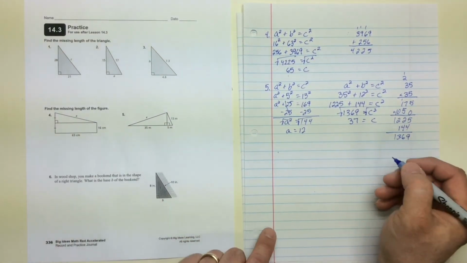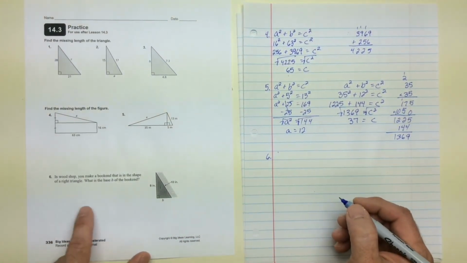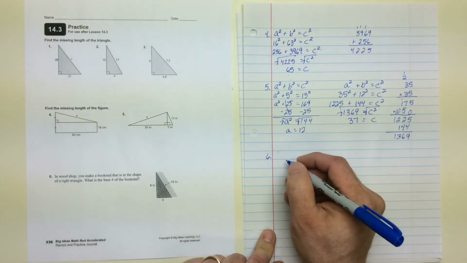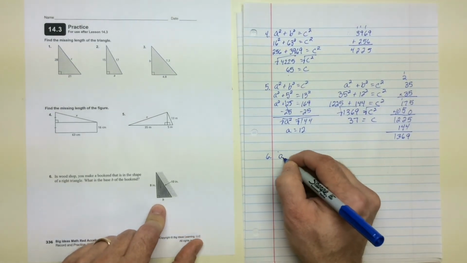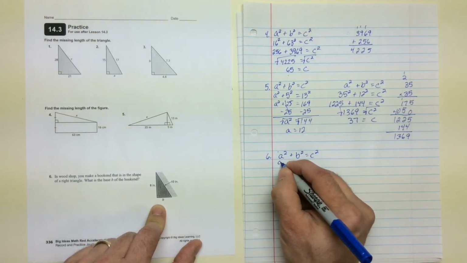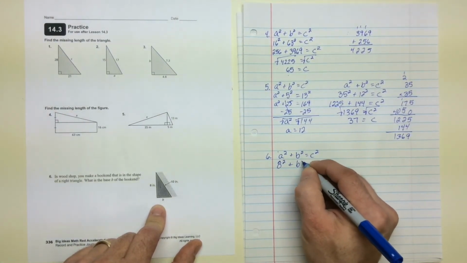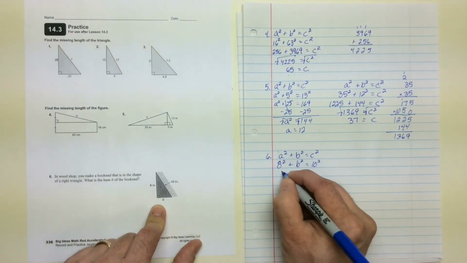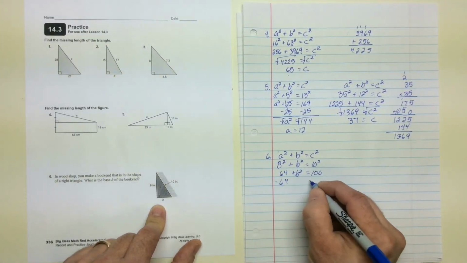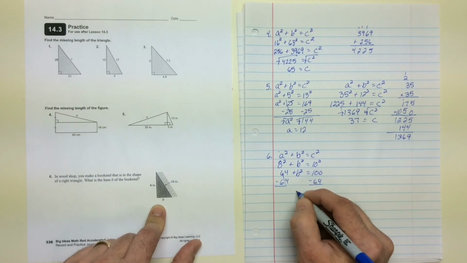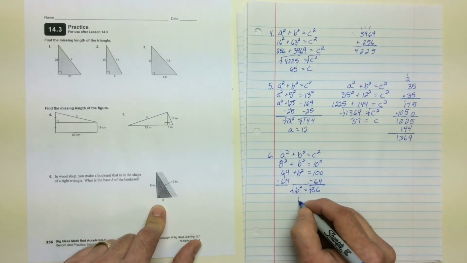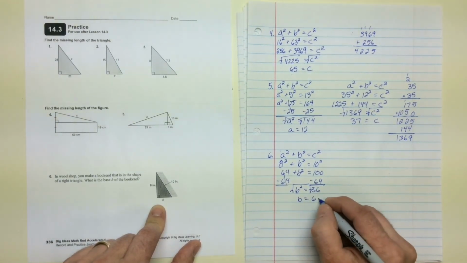Finally, we're on number 6. I just have this little triangle here. They try to make it into a fancy word problem, but it's just the Pythagorean theorem here, where a squared plus b squared equals c squared. 8 squared plus b squared equals 10 squared. 64 plus b squared equals 100. Subtract 64 from both sides. b squared equals 36. b equals 6 inches.